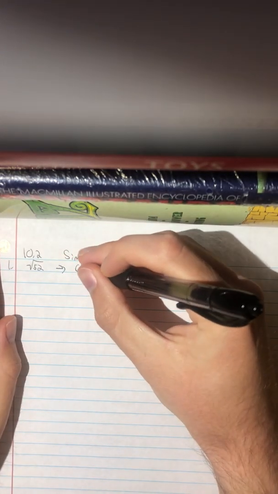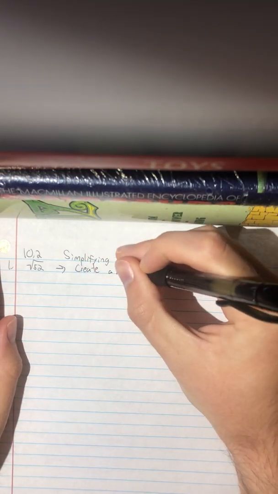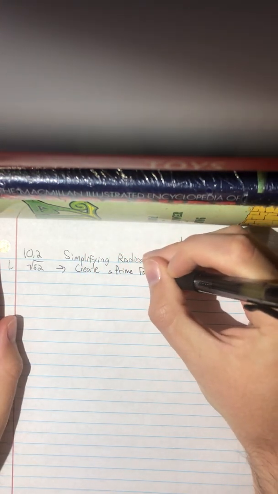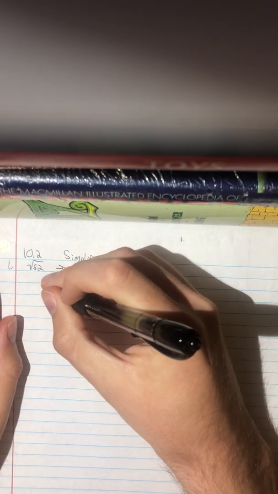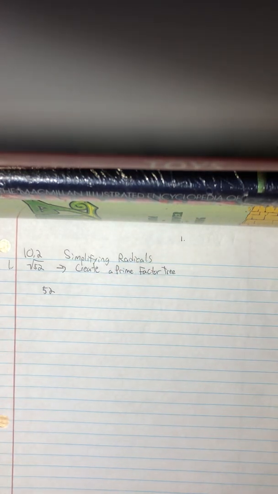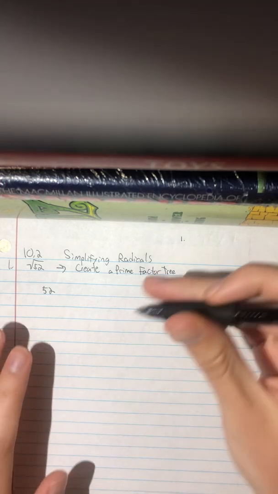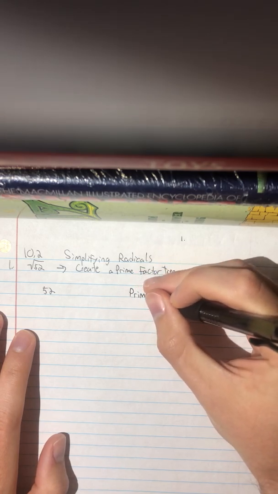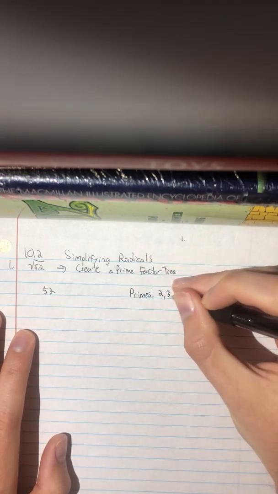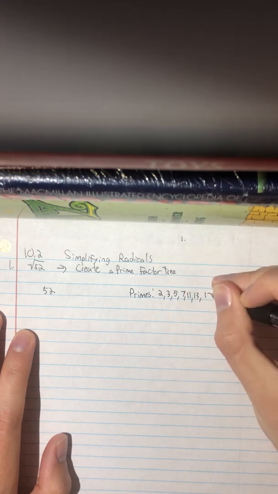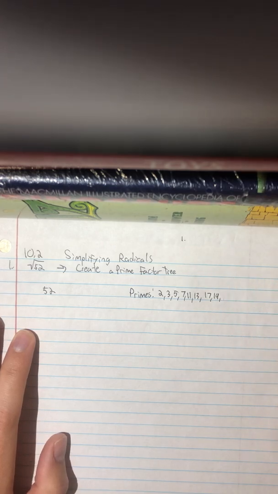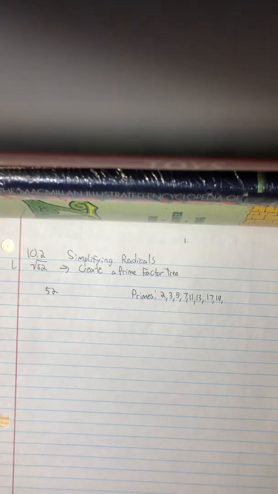So we're going to create a prime factor tree. So we are going to take 52, and we're going to keep breaking it down with its prime factors until it can't be broken down anymore. Now, if you don't remember our prime numbers, remember any number divisible only by 1 and itself. Those primes are 2, 3, 5, 7, 11, 13, 17, 19, and we could keep going, but that's about as high as we'll have to go.